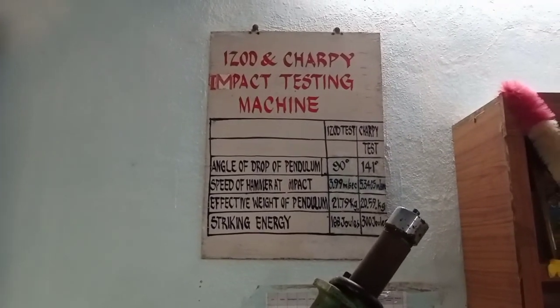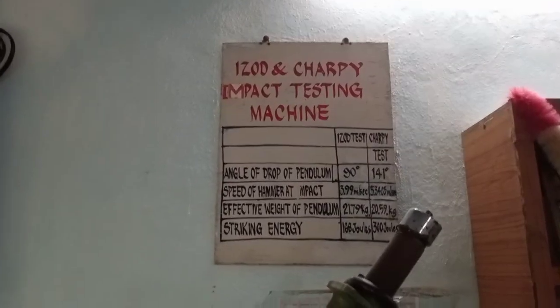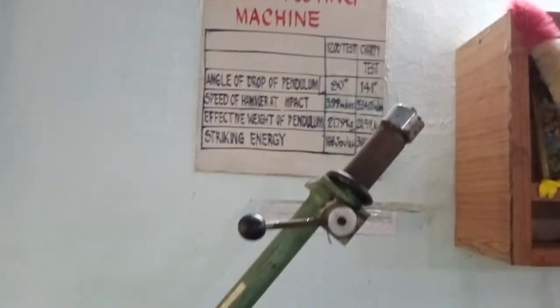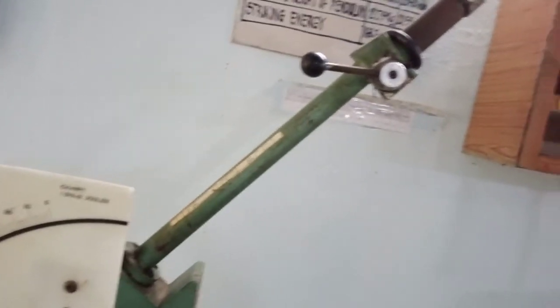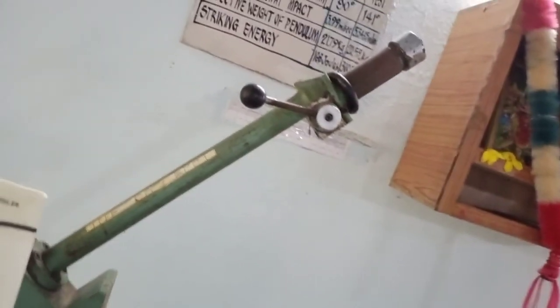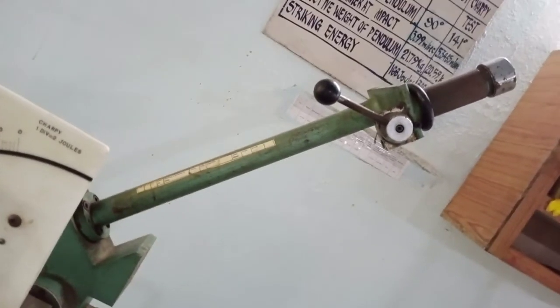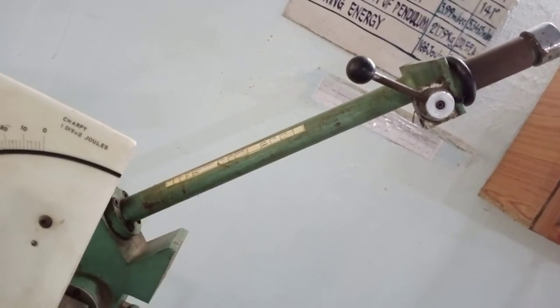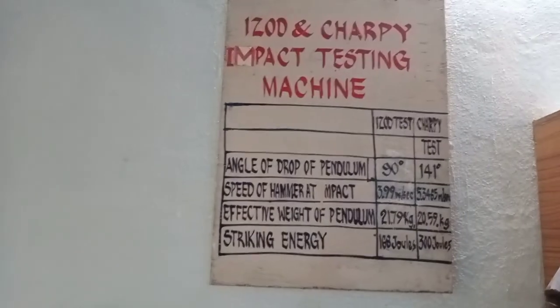And then we have the impact testing machine. On the same machine we can perform both the Izod impact as well as the Charpy impact test. When the pendulum is at 141 degrees, it is said to be the Charpy test. We are going to have more load on the specimen, so it is the attachment for the Charpy test. Likewise, when we make the pendulum 90 degrees, it is called the Izod test. Just see the specifications of all these tests.